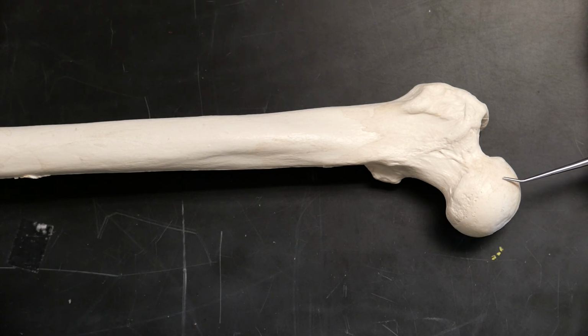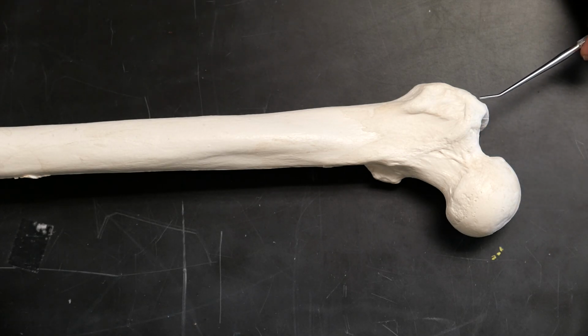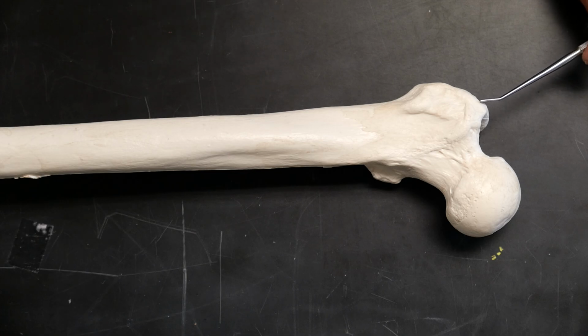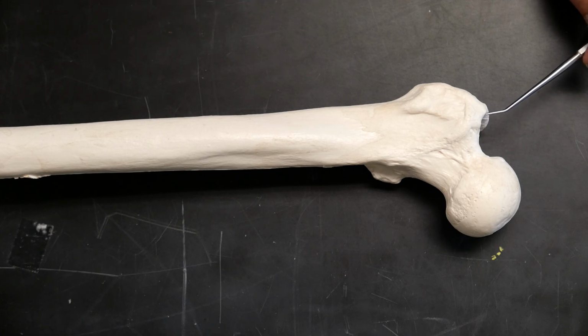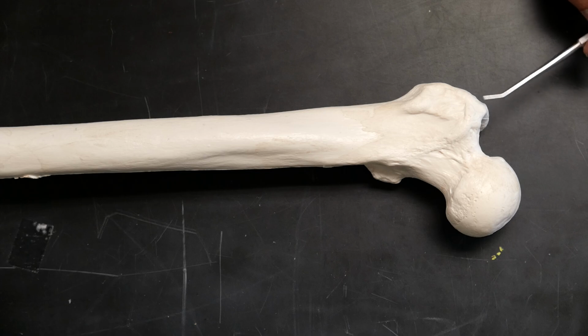Now, a very frustrating structure here is right here. And this structure right here is called the greater trochanter. If you remember, in the humerus, it was called the tubercle. But because this structure is bigger, it has a different name.